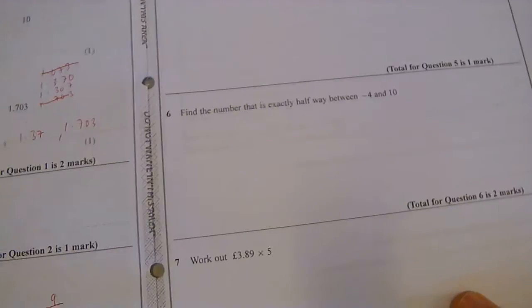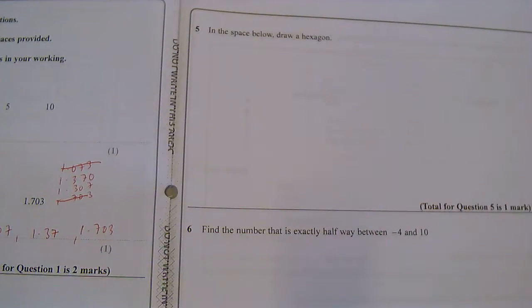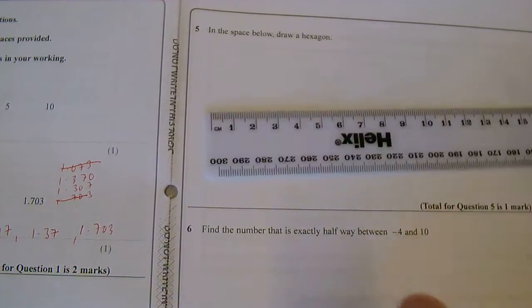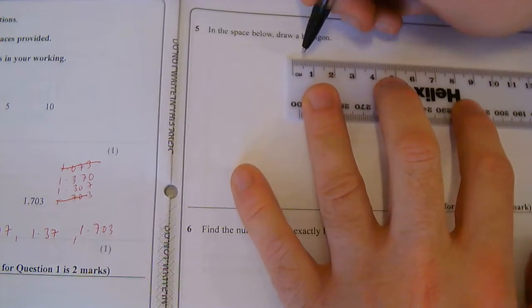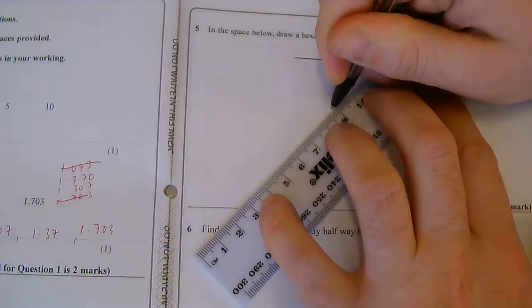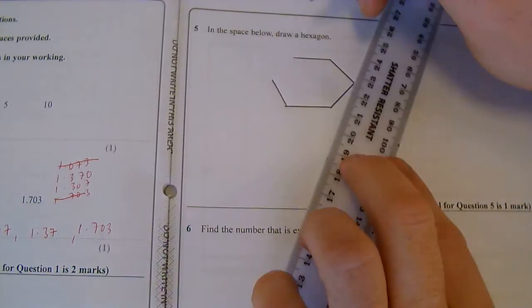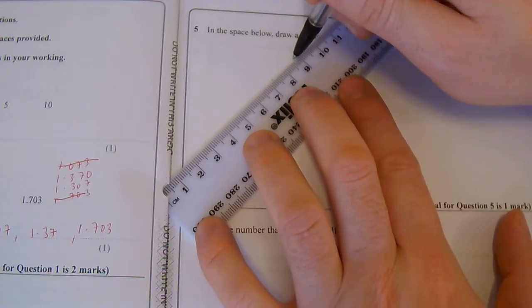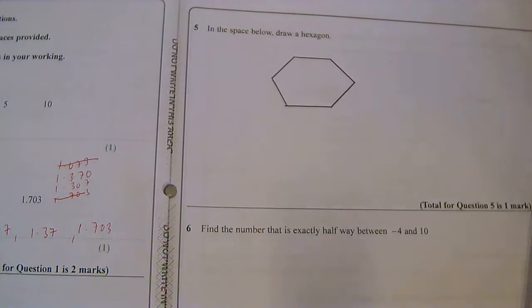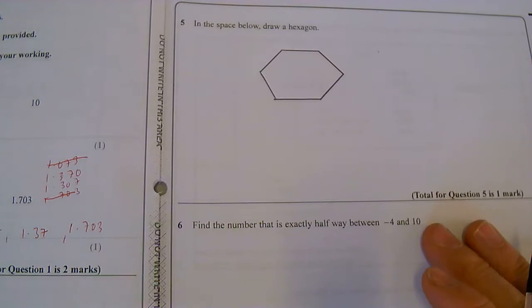Moving on to the next one. In this space, draw a hexagon. So a hexagon is a six-sided shape, but it does have to be straight lines. Okay, so you can draw a regular one if you want. So 1, 2, 3, 4, 5, 6. That's not a regular one. A regular one will look perfect. So all the angles will be the same, the sides will be the same, but it doesn't say a regular hexagon, it just says a hexagon. So that's a hexagon. Okay.